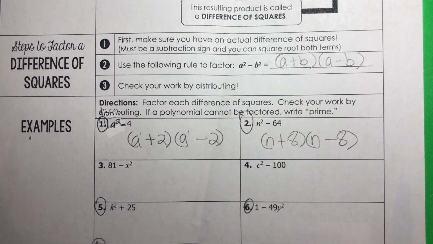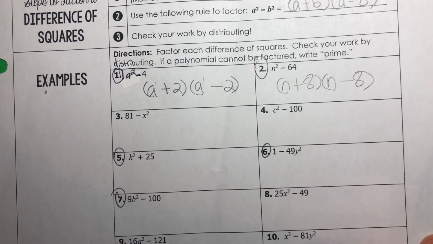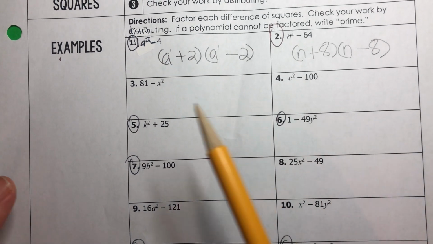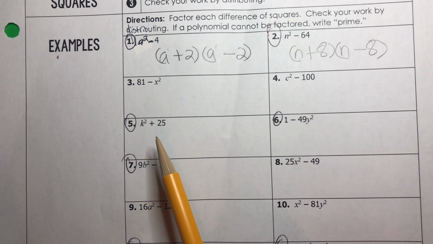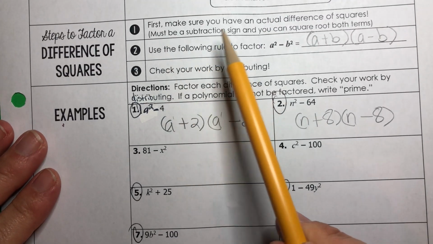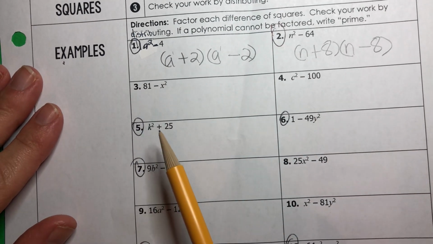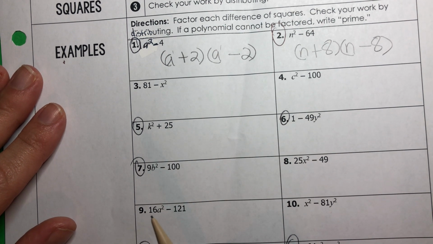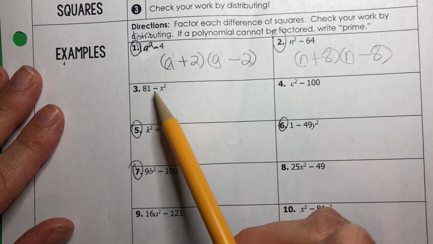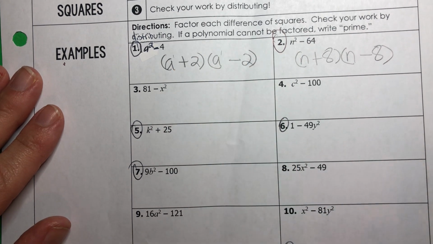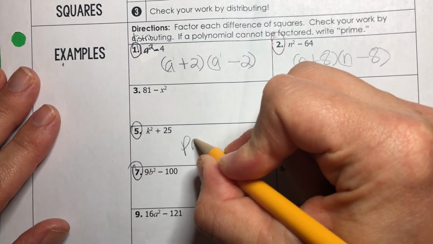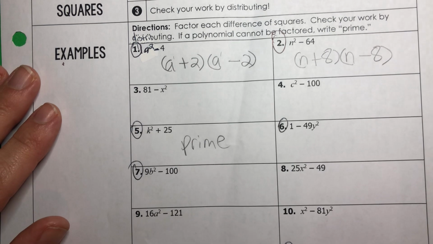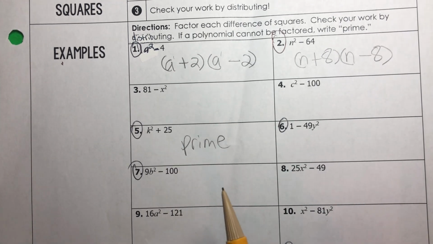Okay, so I have number 5 circled next. So let me move down my paper. Okay, k squared plus 25. Well, let's check. Do we have an actual difference of squares? Well, I can tell right away by looking at this that we don't, because there's an addition sign. You have to have a subtraction sign in order to use this rule to factor out a difference of squares. So this is going to be prime because we don't have a difference of squares.